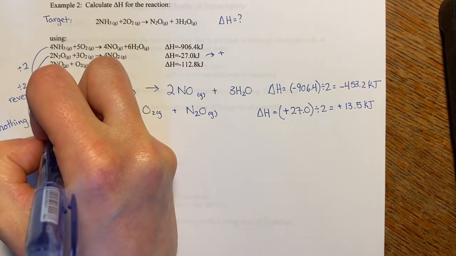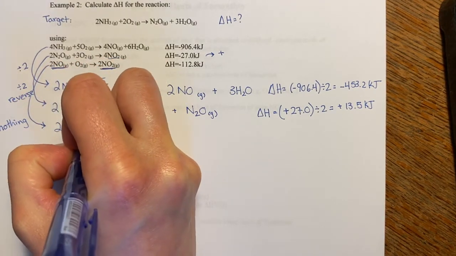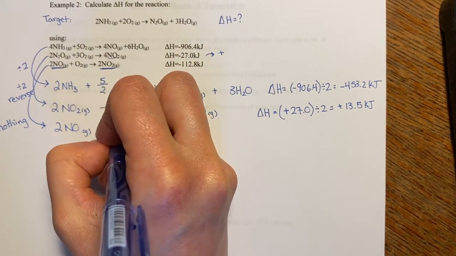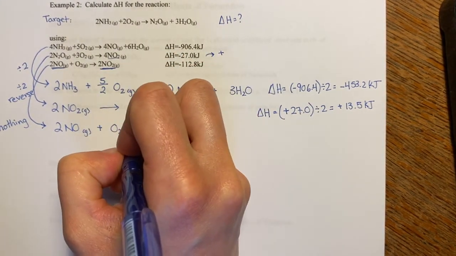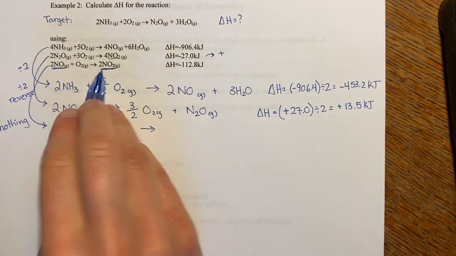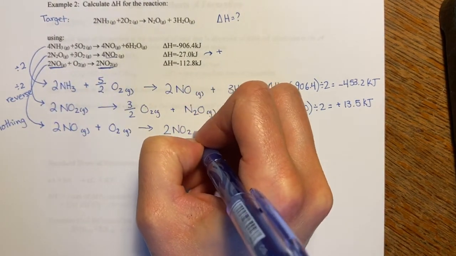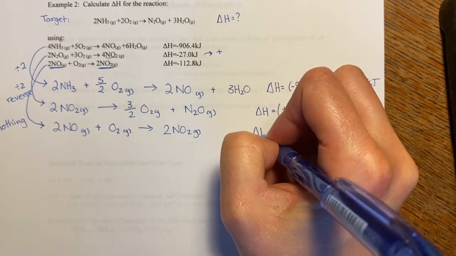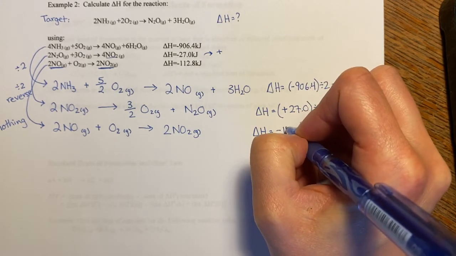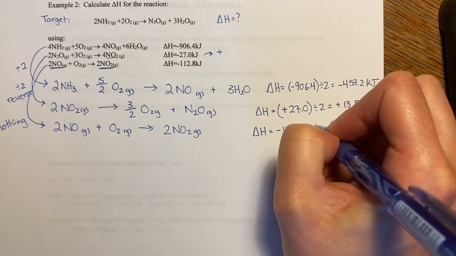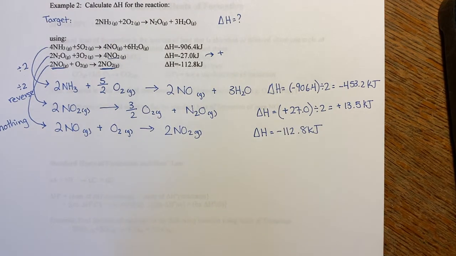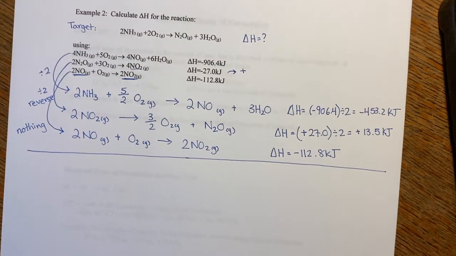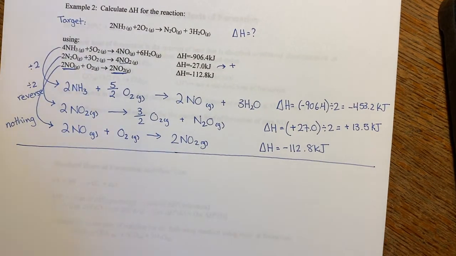So we'll write it out: 2NO gas, which will allow us to cross that one out, plus O2, and then making 2NO2, which will allow us to cross that one out. So our delta H for this one, we didn't do anything to it, so it's still going to be negative 112.8 kilojoules. We don't change that at all because we didn't change the equation. Now let's cross stuff out, add stuff up, figure out what our delta H is.